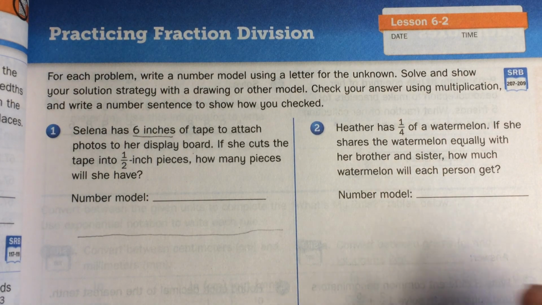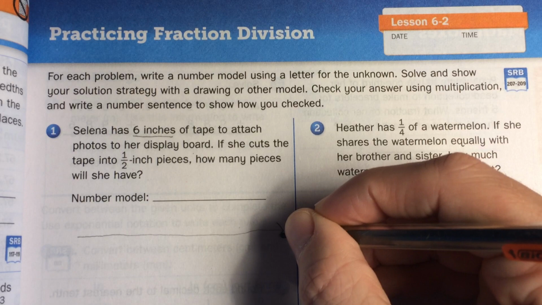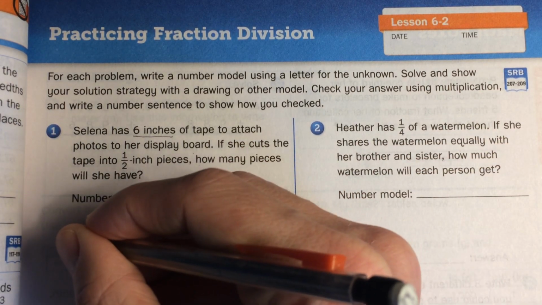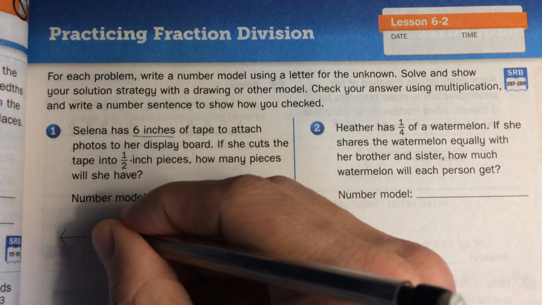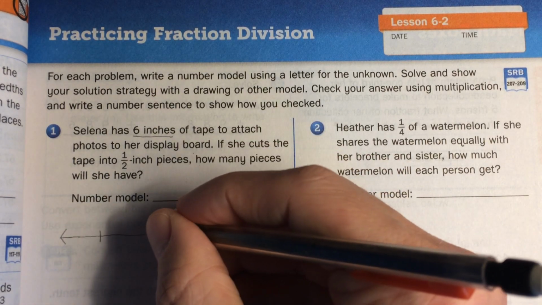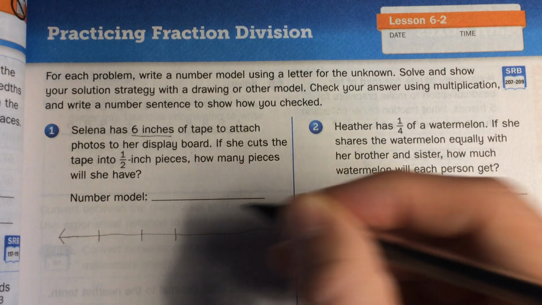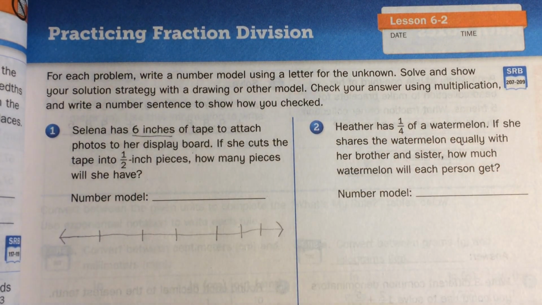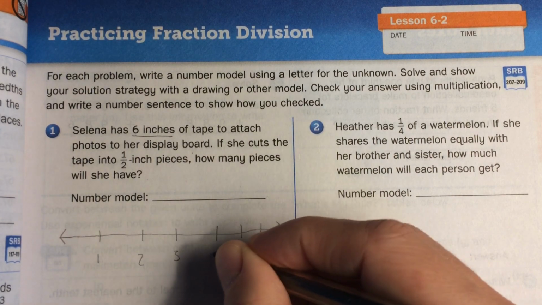You don't need a straight edge for this one. Usually the straight edges are a little more important when we're talking plotting data or angles. Here it can be just as best as you can do. So 1 inch, 2, 3, should be about halfway, 4, 5, 6. Okay, you can even label that. Here's our 6 inches of tape.